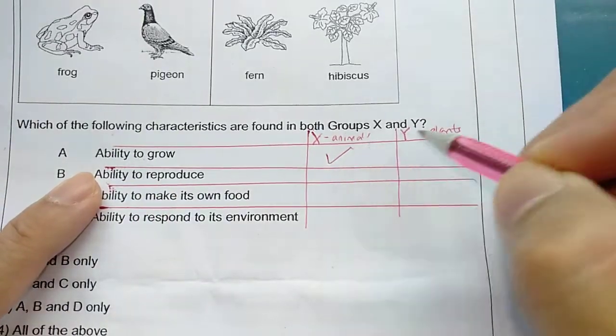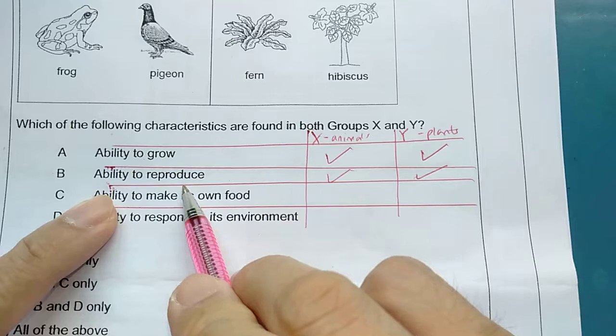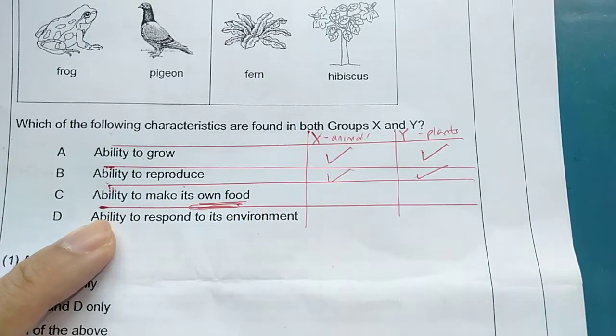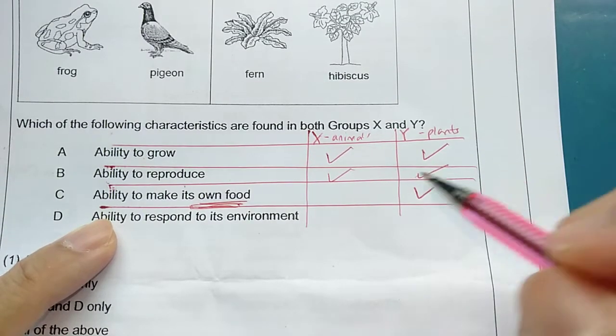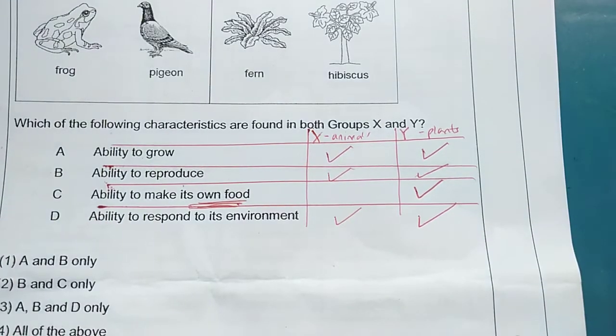Well, both animals and plants can grow. Both animals and plants can reproduce. Now this is very distinctive. The only organisms that you know that can make its own food would be plants. Both are living things, therefore both will respond to changes in their environment.